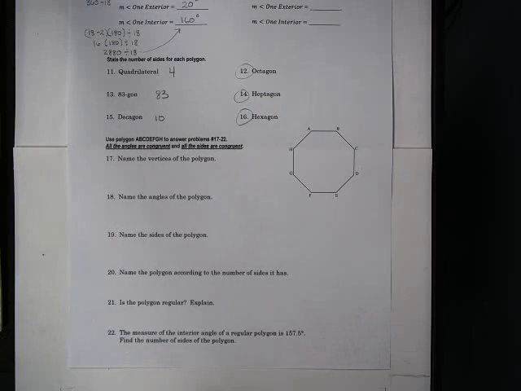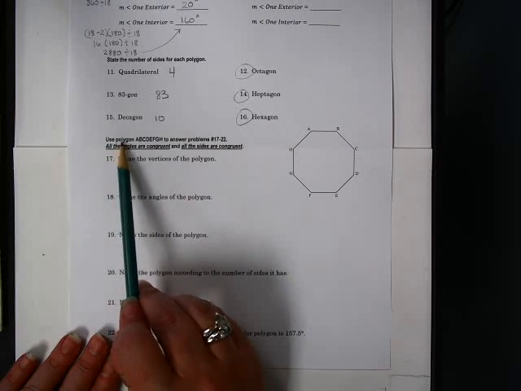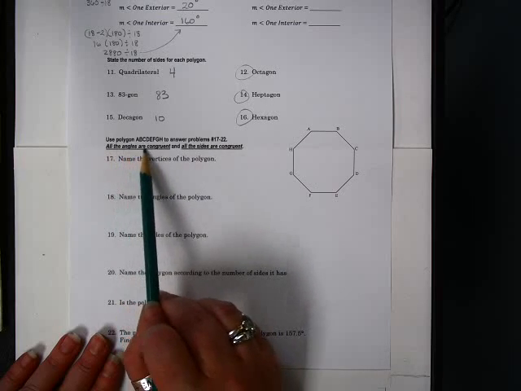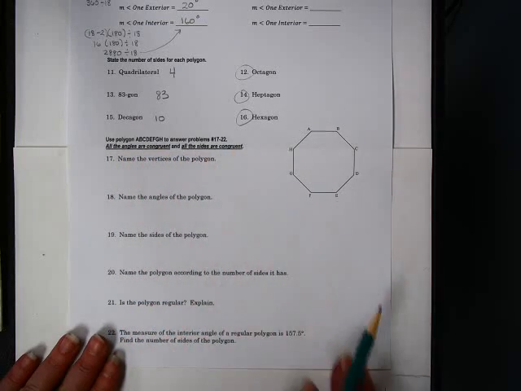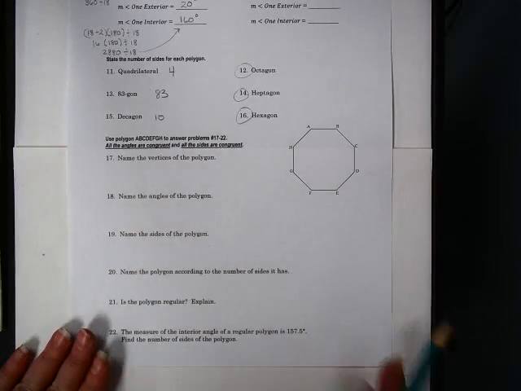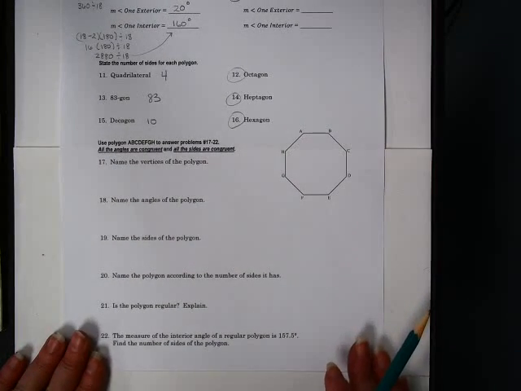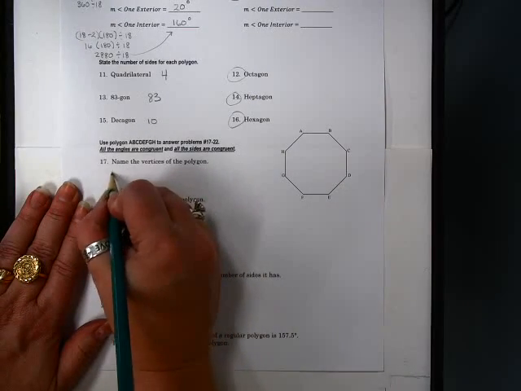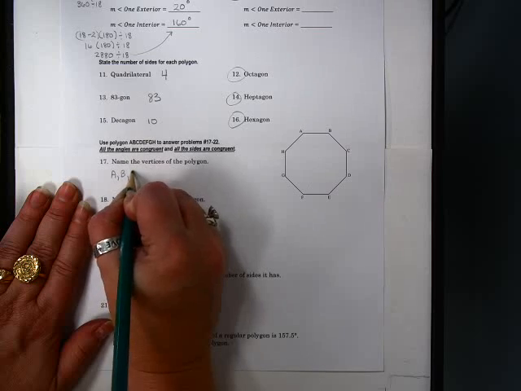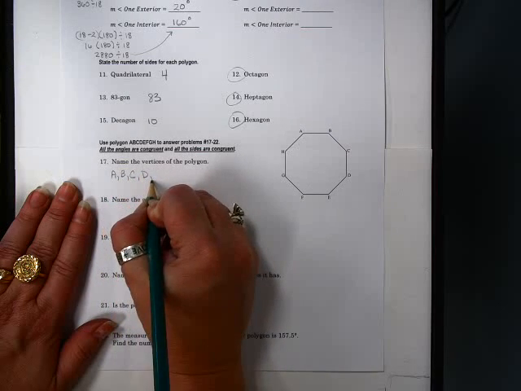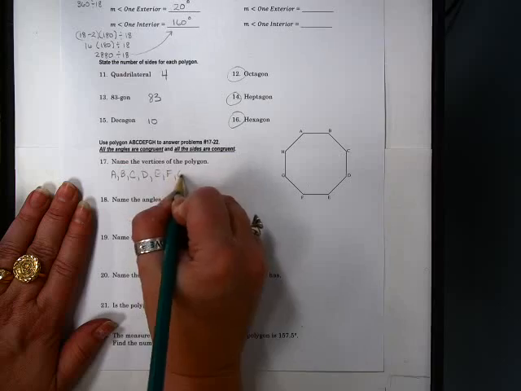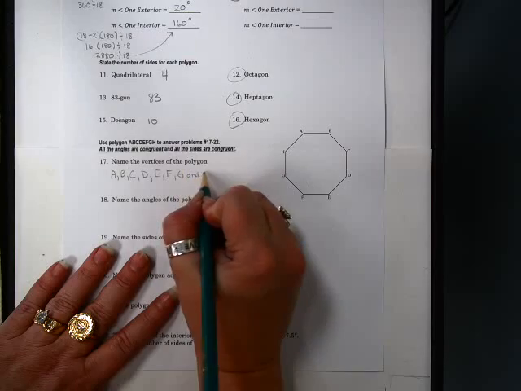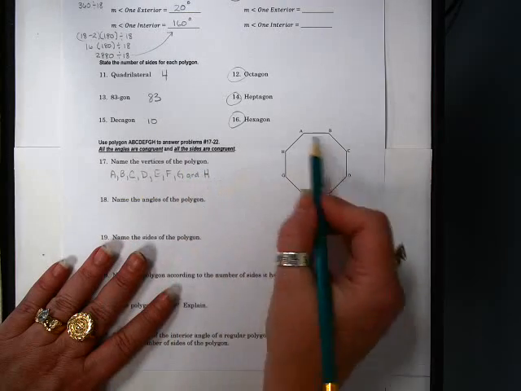Alright, almost done. Use polygon A, B, C, D, E, F, G, H to answer problems 17 through 22. All the angles are congruent and all the sides are congruent. Naming of the vertices. Remember, vertices are points, and when we name a point, it's just the letter. So when we name all of the vertices, it's going to be A, B, C, D, E, F, G, and H. There's all the vertices.